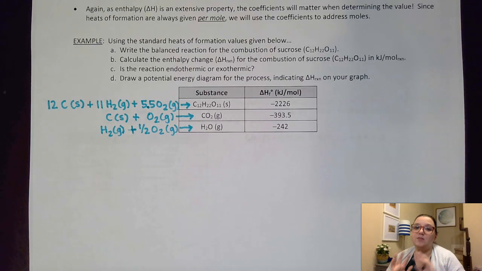Now, a couple tidbits that I want to mention about heat of formation values. First off, they do typically end up being negative, and the reason why is because a lot of times I'm taking elements and simply bonding them together, and hopefully we remember that we release energy when we form bonds. On occasion, if I have to break apart some diatomics before I form that product, the heat change could end up being positive, but that's very uncommon. Most of the time our heat of formation values are negative because those formation processes are exothermic.